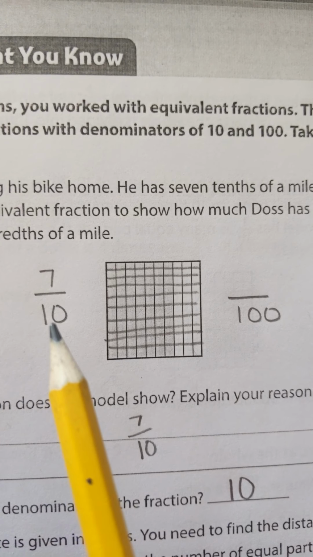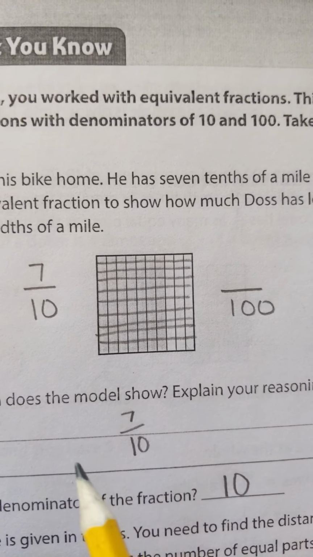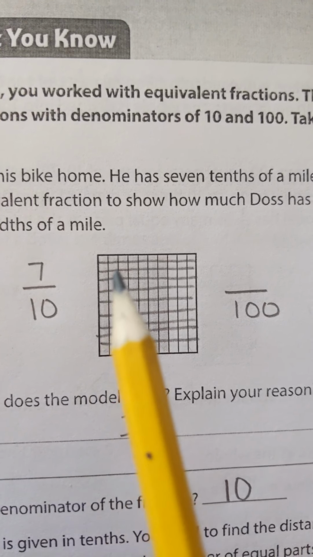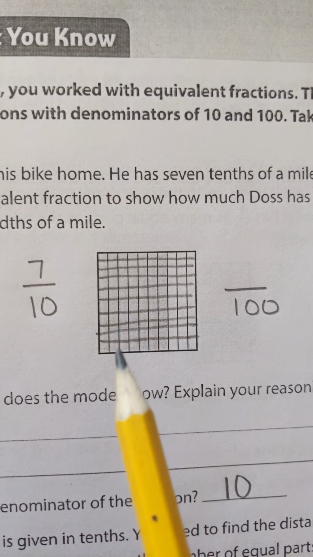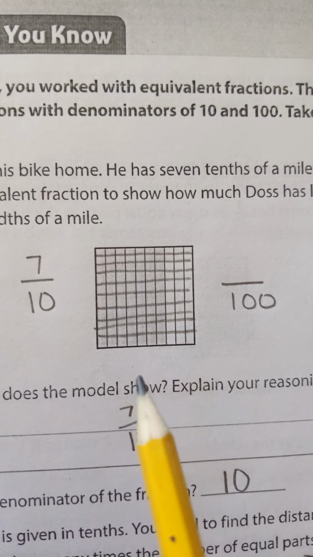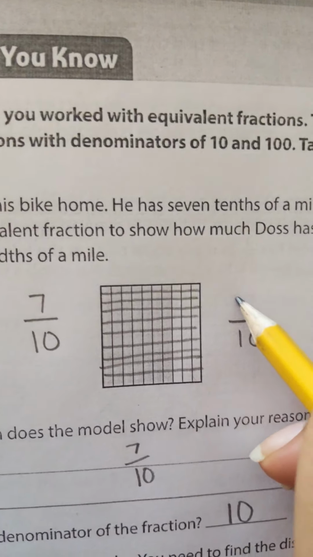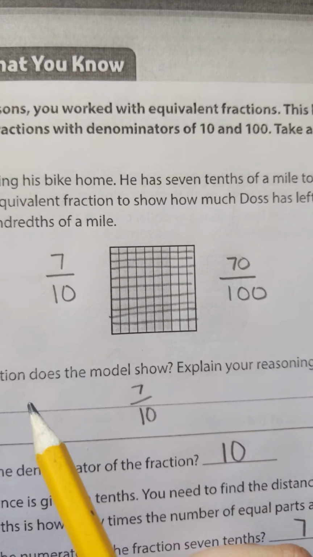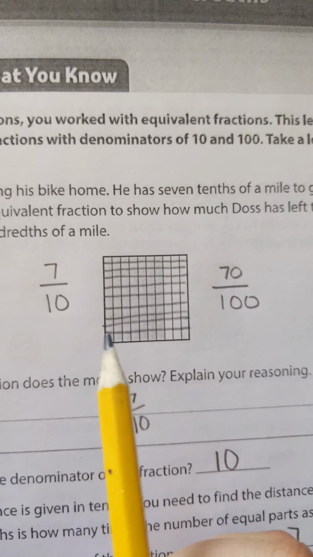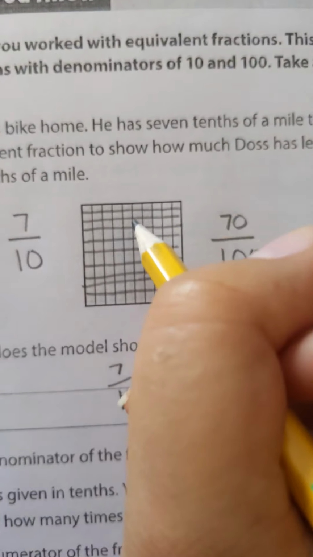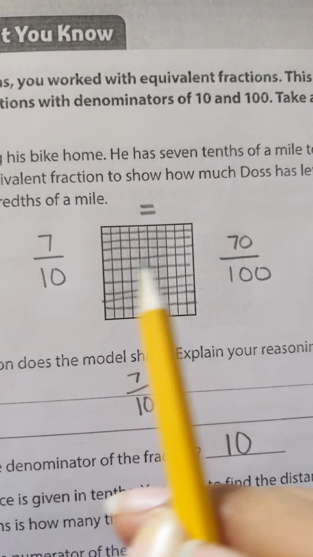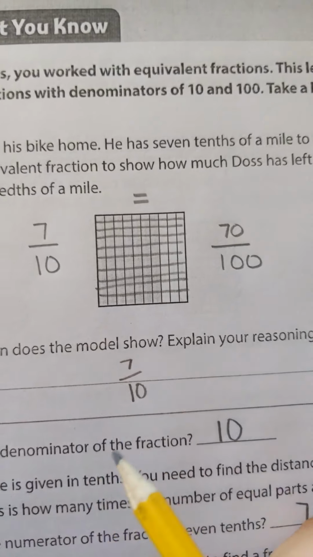I've gone from 10th size pieces to 100th size pieces. Well, now how many are shaded? 10, 20, 30, 40, 50, 60, 70. Do you agree? 7/10 is the same as, or equal to, 70/100ths. All I did was change my size. I just cut them up differently.